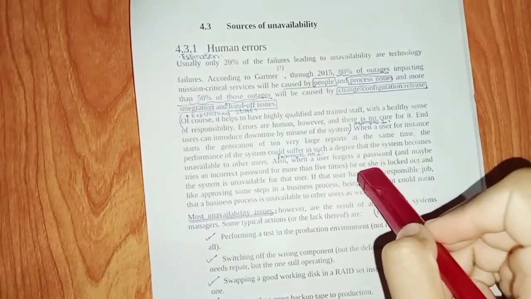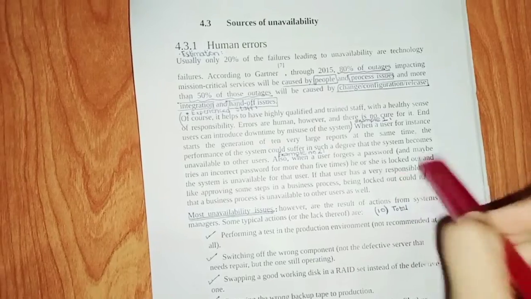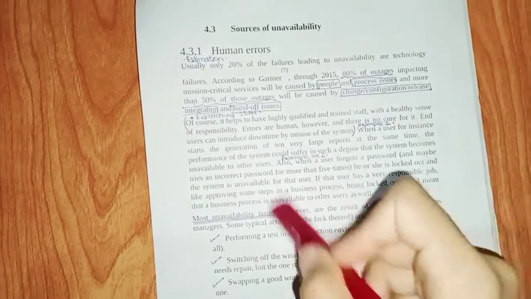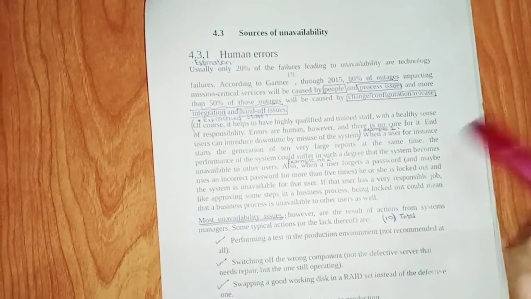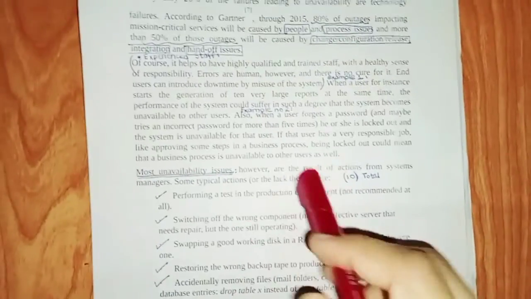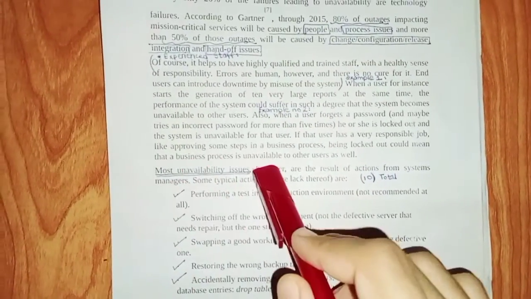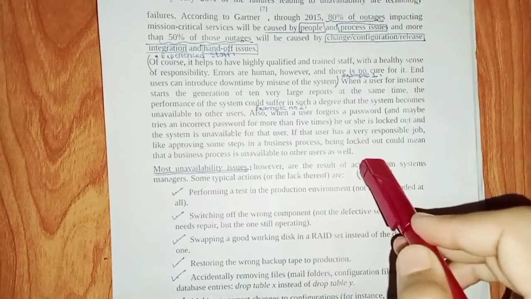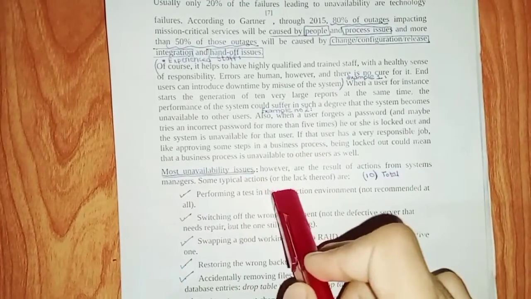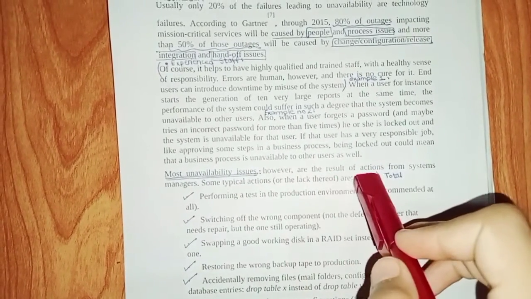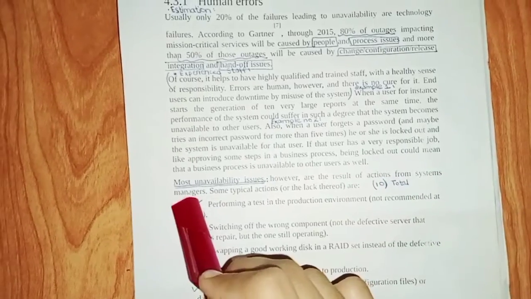If that user has a very responsible job, like approving some steps in a business process, then the business process is unavailable to the other users as well. Most unavailability issues, however, are the results of actions from the system's managers.